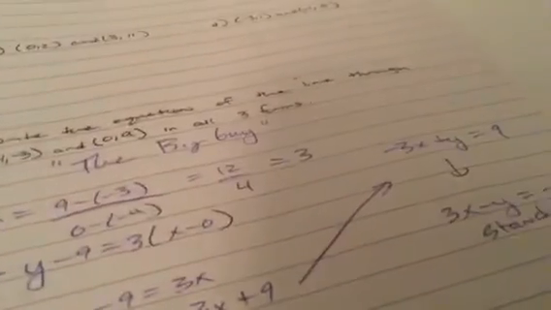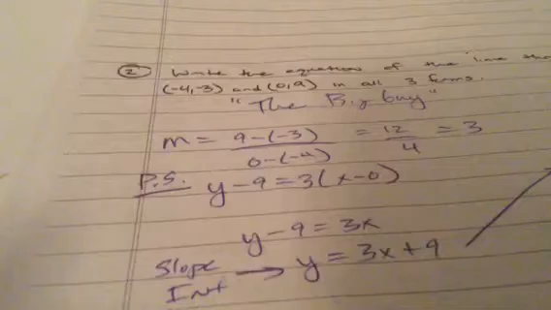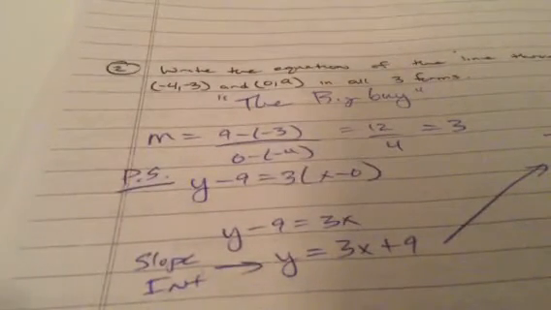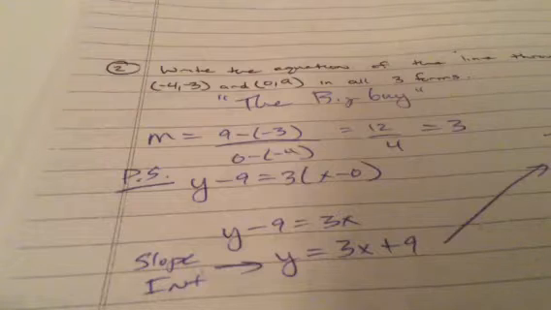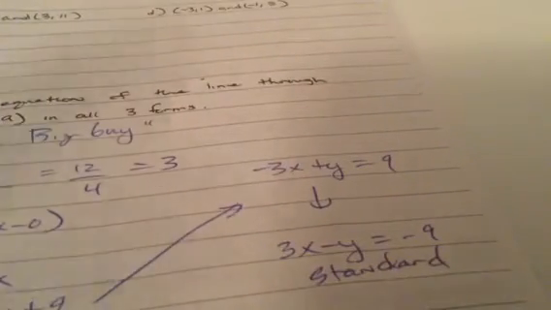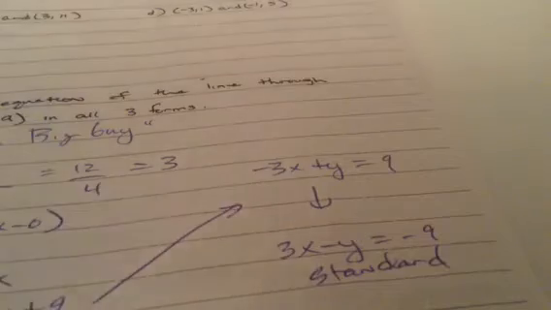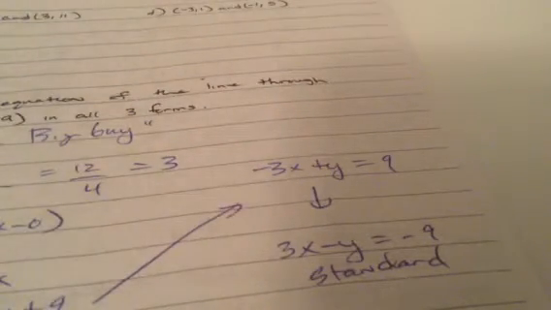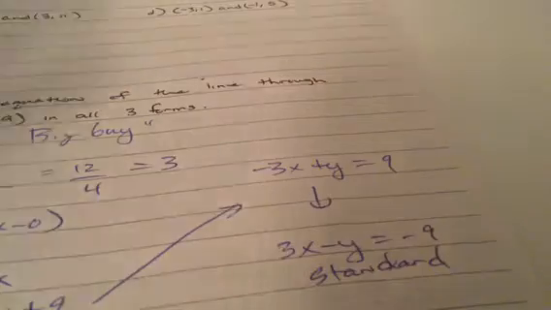All right, page 18 of the game time section. This is the big guy, all 3 forms, okay? So find the slope. The slope is 3. Point slope form, I use the 0, 9. That's pretty easy to work with. Y minus 9 is equal to 3 times x minus 0. So slope-intercept form, I distribute the 3 to the x and the 0. Add 9 to both sides. That's slope-intercept form. Standard form, I move the 3x over, so it's negative 3x plus y equals 9. X can't be negative, so everything gets the opposite sign. So it's 3x minus y is negative 9.